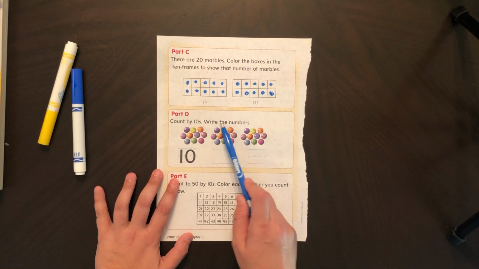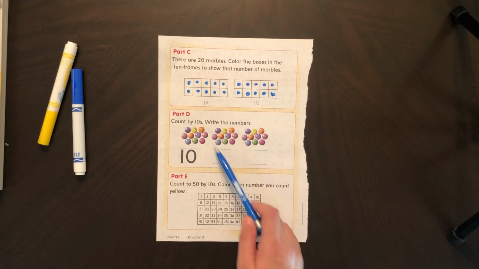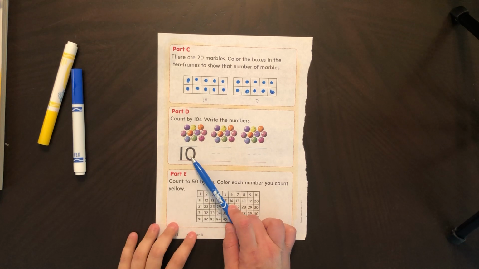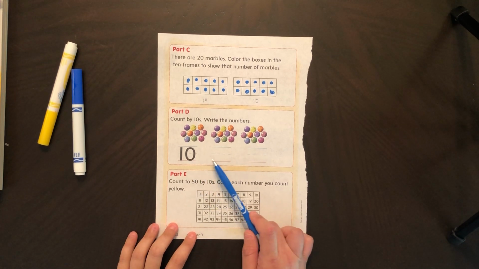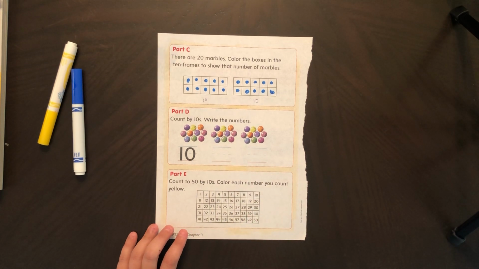Count by tens, write the numbers. So each group of marbles here has 10. They already gave us the first number, which is 10. Now we need to count by tens going up. 10, what comes after 10 when we're counting by tens?